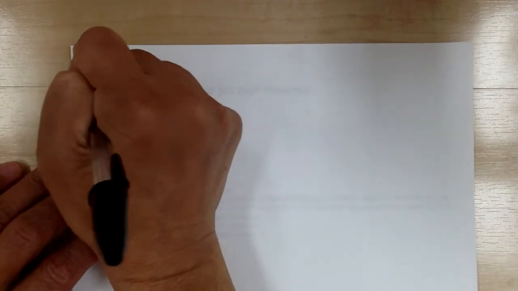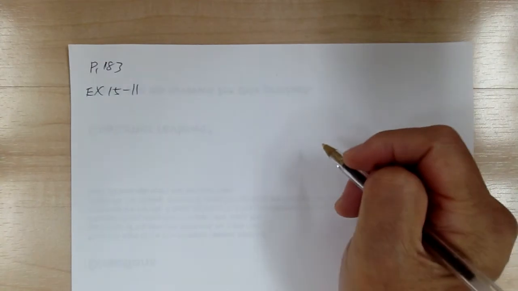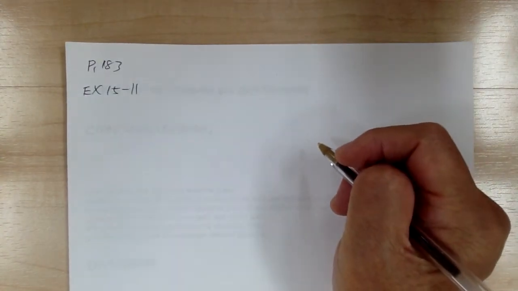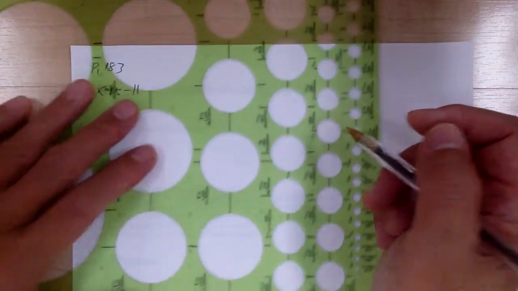Okay, let's go to example 15-11. 15-11 seems kind of complicated, but actually it is super easy.